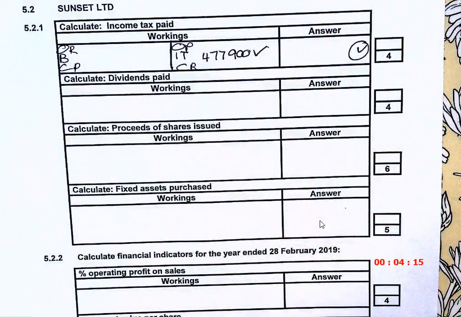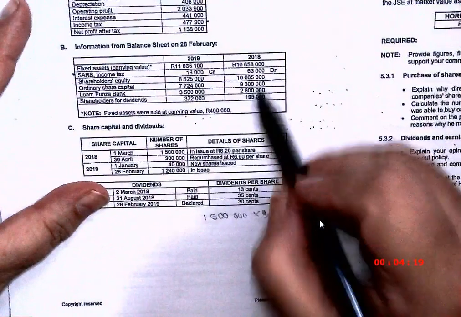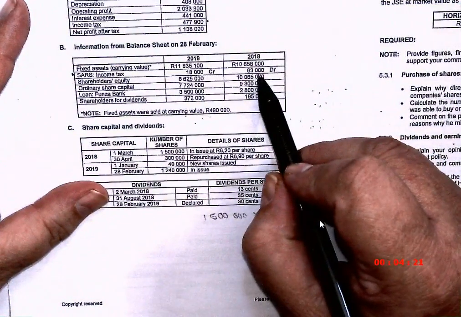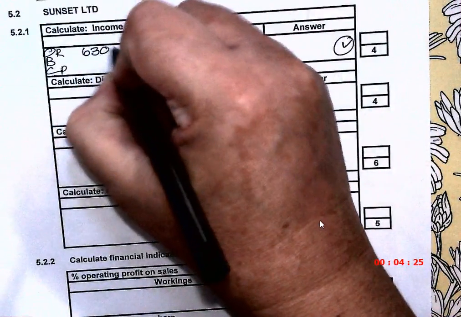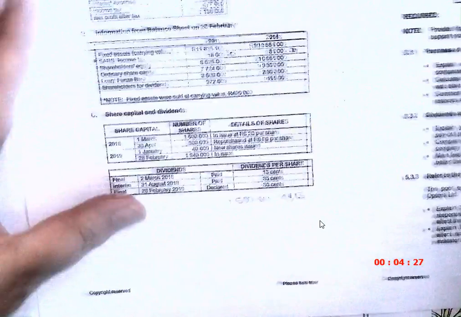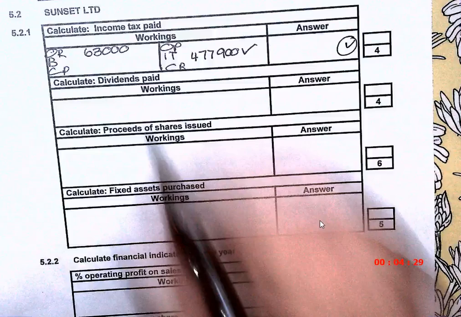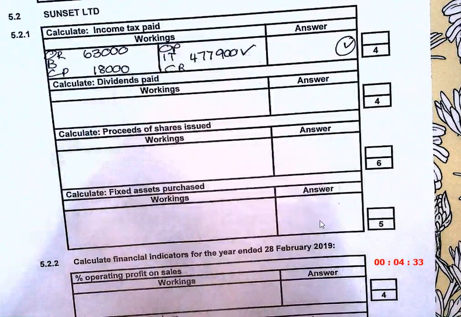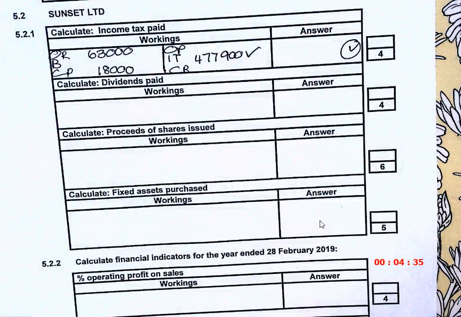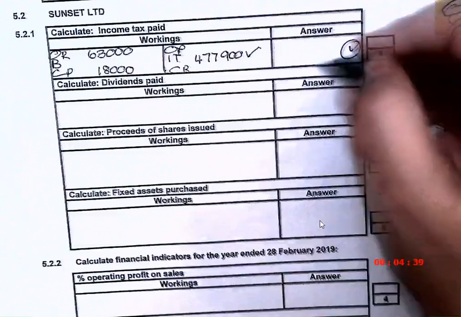Okay? So now let's go look. Cash is a receivable opening. It's a payable closing. So I'm going to deduct both. It's 81 that I deduct, and it gives me 396,900.